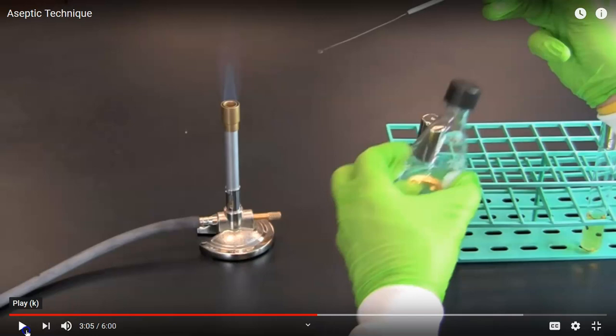Right. In the off chance that bacteria were deposited onto the mouth of the bottle either during this manipulation or a previous one, we want to kill those because they may not be desired microbes. They could be contaminants. So passing the mouth of the bottle in this case through the Bunsen burner flame should kill any microbes that might have landed on the surface of the bottle mouth, either on the outside or on the inside.